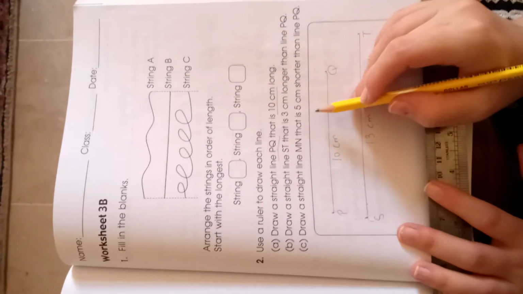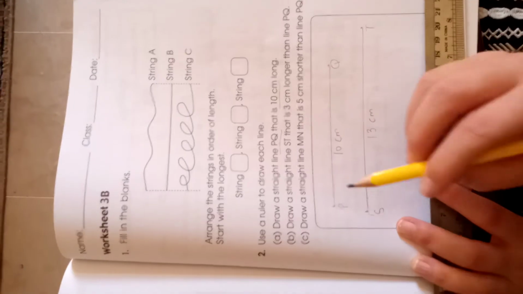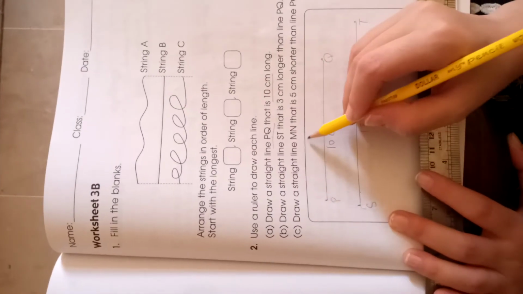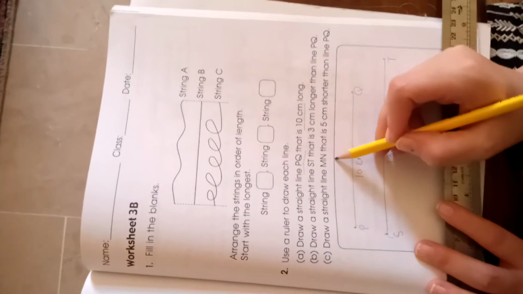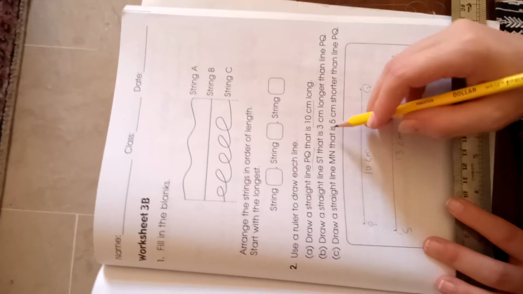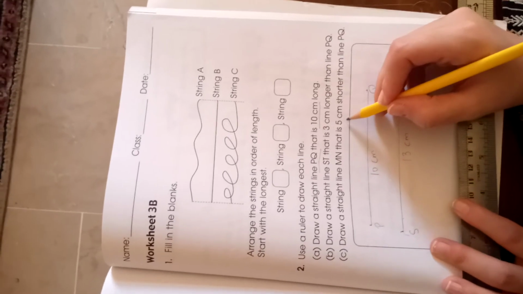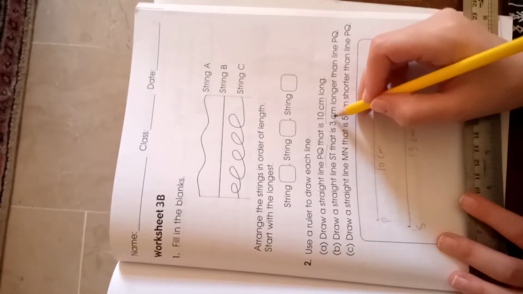Now let's look at the last question. In the last question, they are saying that we have to draw a straight line MN that is 5 centimeters shorter than line PQ. Again, they have not told us the exact length of line MN, but the only clue that they have given us is that it is 5 centimeters shorter than PQ.